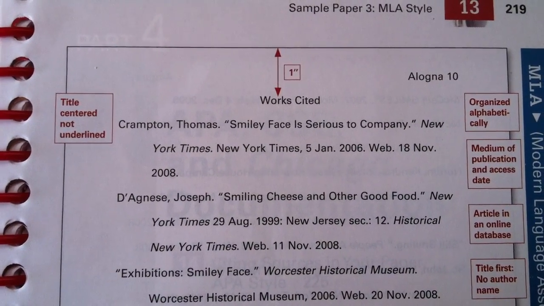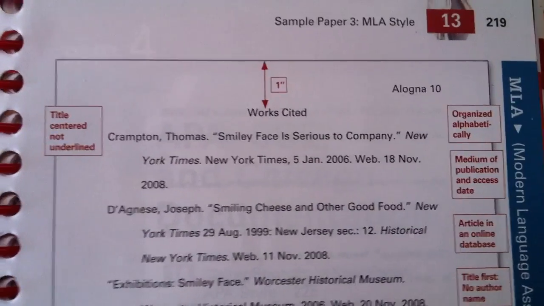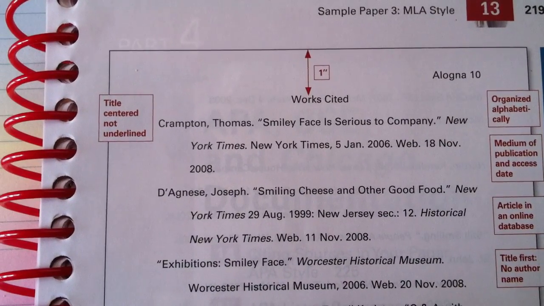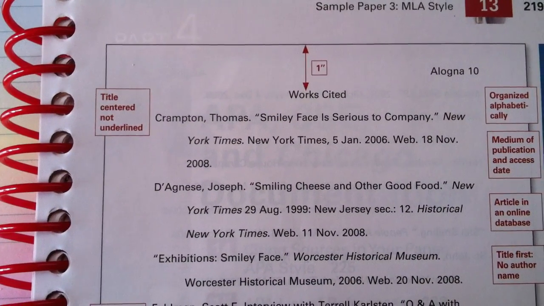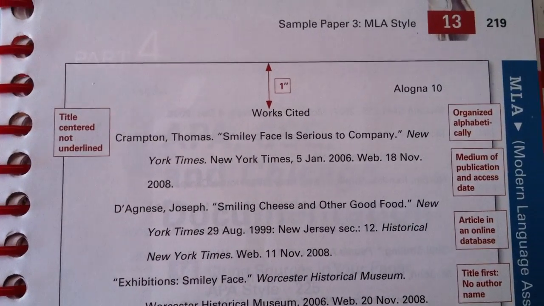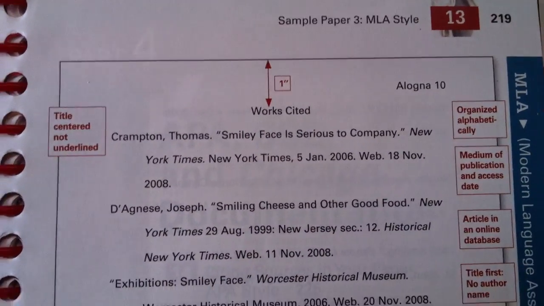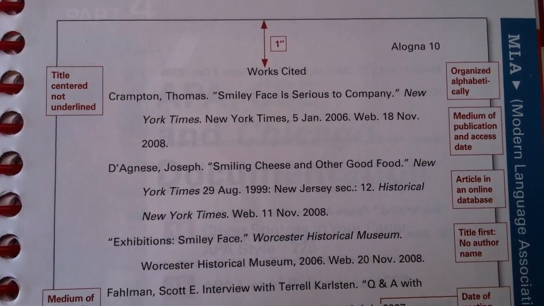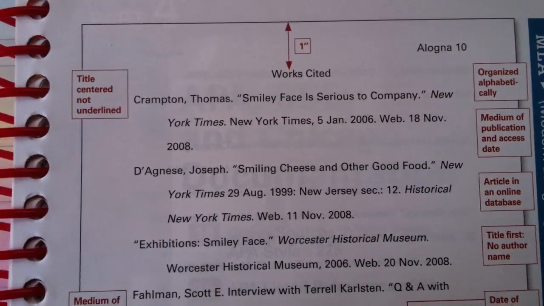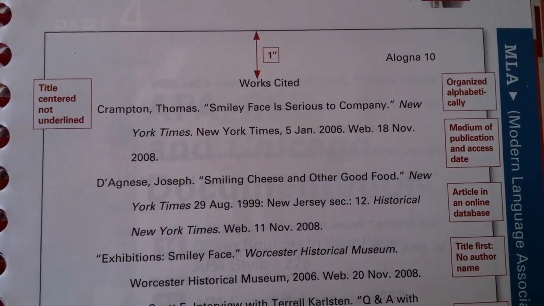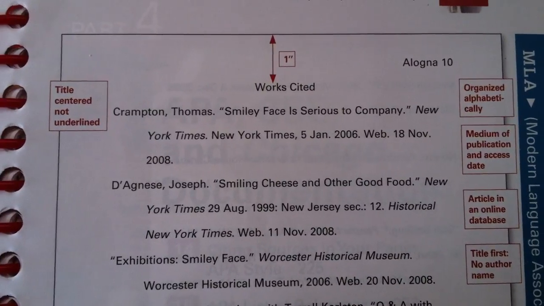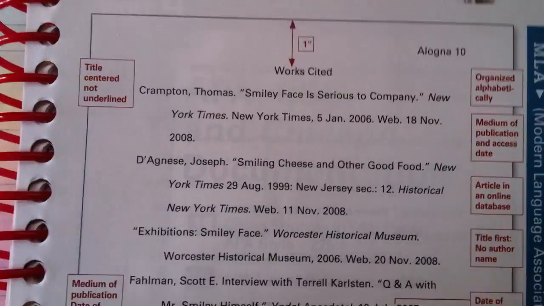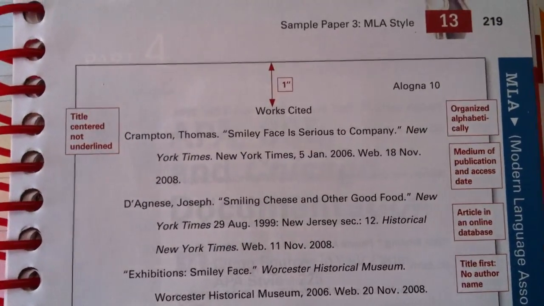Shorter works are put in quotes, so titles of newspaper articles, magazine articles, poem titles, TV single episode titles, things like that, while longer works, like a book, a movie, a TV show as a whole, a play, or in this instance, the newspaper or magazine itself, they are italicized. All right? So then the name of the newspaper is given there, then the organization that runs it.